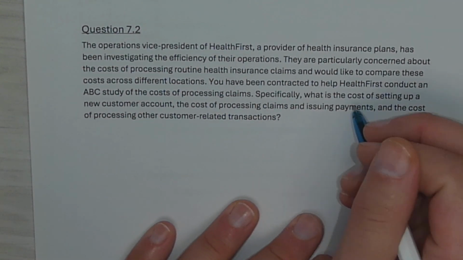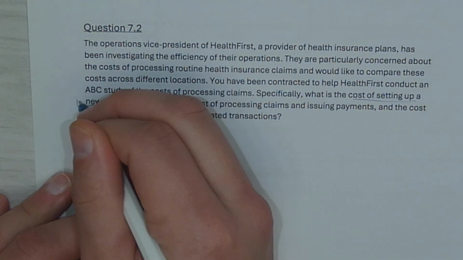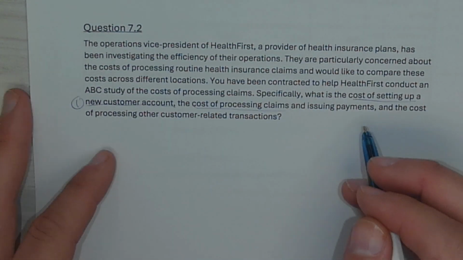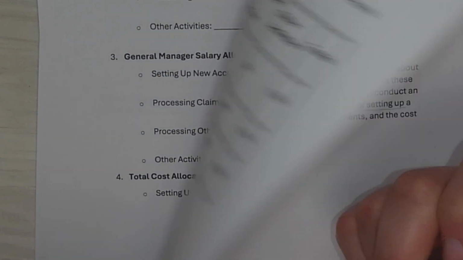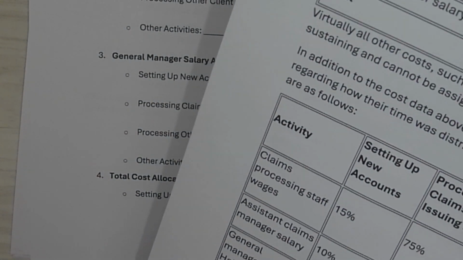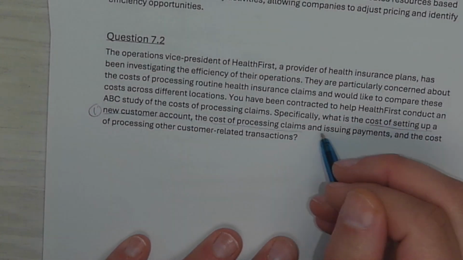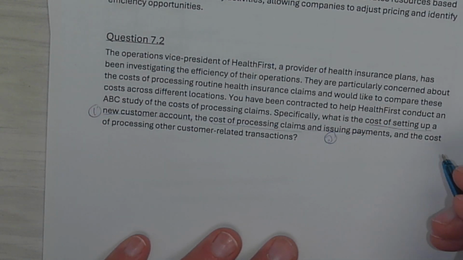So, the cost of setting up a new customer account is one, the cost of processing claims, and issuing payments is going to be our second cost activity.